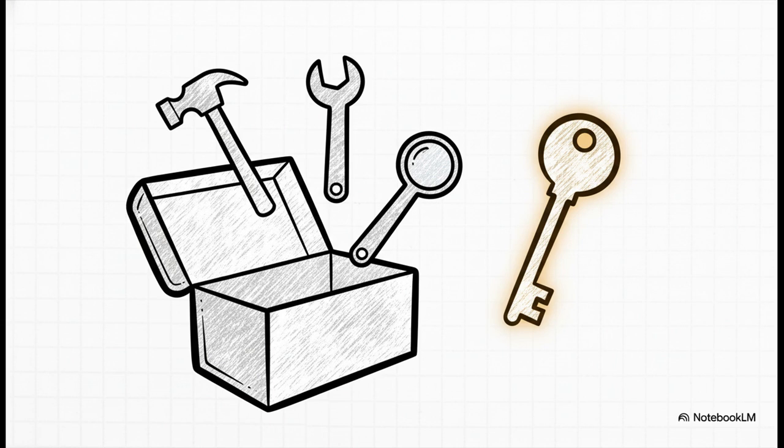Think of this as opening up the ultimate SQL toolbox. We're going to frame every single concept as a specific tool for a specific job. Knowing which tool to pull out for which problem, that's the real key to acing your interview.